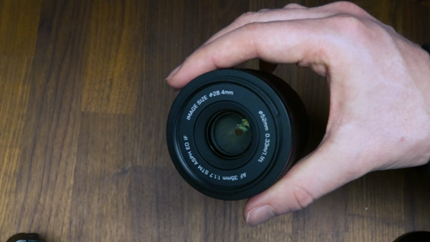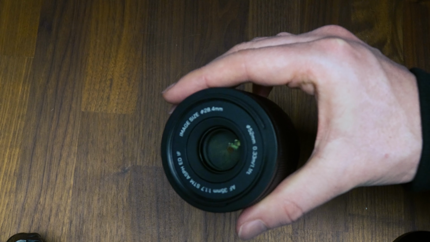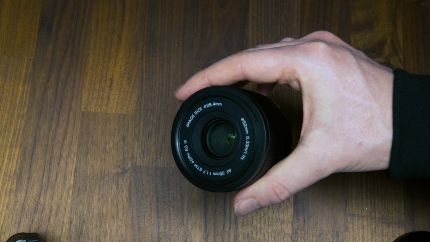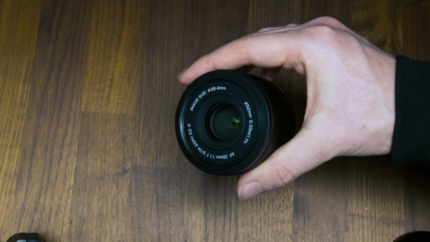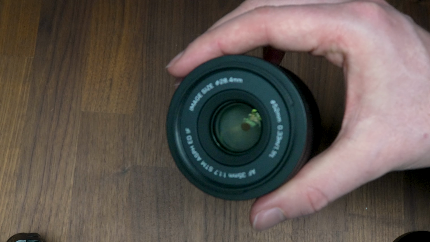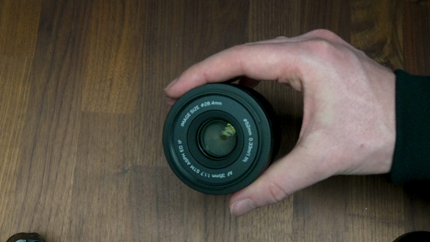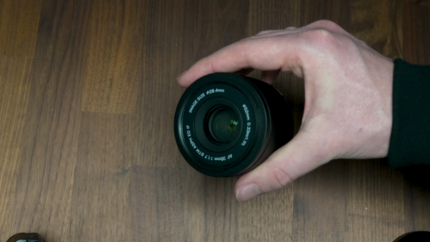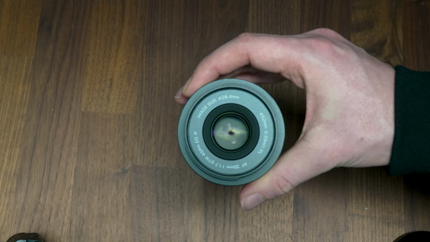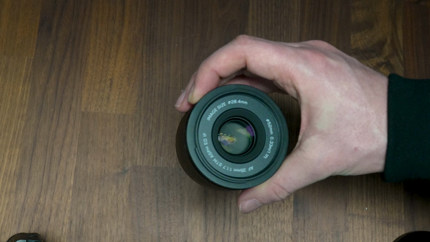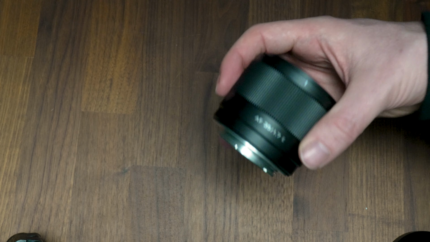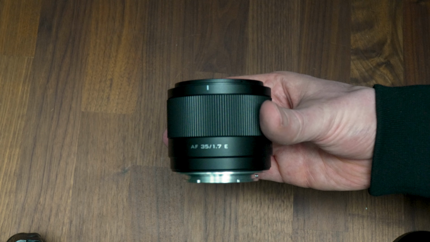In summary, the Viltrox 35mm f1.7 is a high-quality, budget-friendly lens offering sharp images, great autofocus, and strong low-light performance, all for the super low price of $180. A fantastic, properly budget lens on this list. Worth noting that Viltrox also has very similar lenses at 56mm and 15mm, making the lens range very similar to the Sigma 16, 30 and 56mm mentioned earlier in this video, but at a much more beginner-friendly price point.